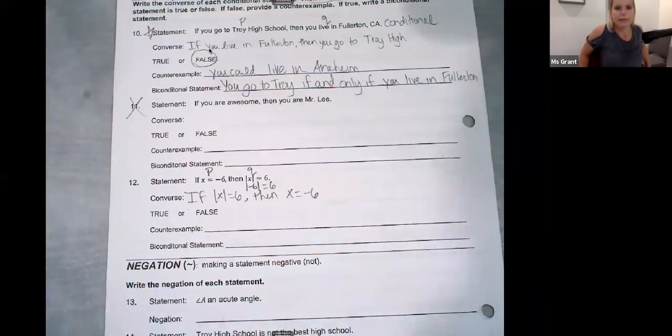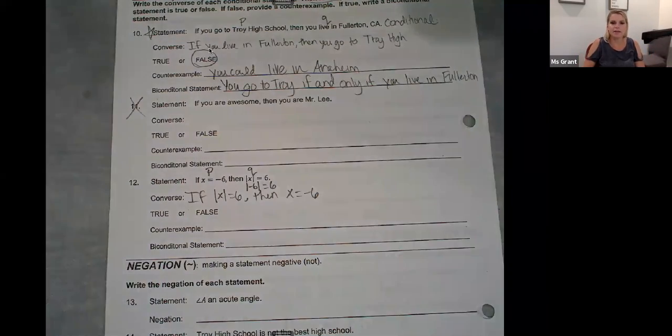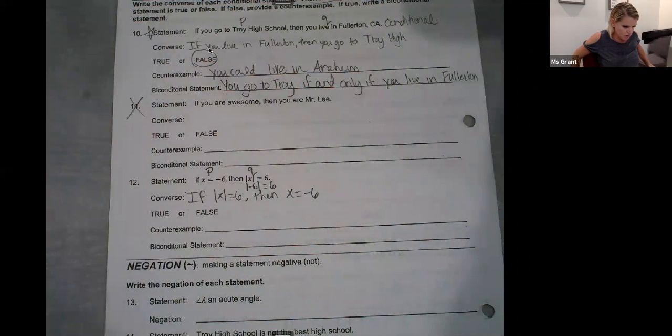Thank you. Is this true or false, guys? Can you think of any? Okay, I'm asking you if it's true or false. Identify whether the original statement is true or false.